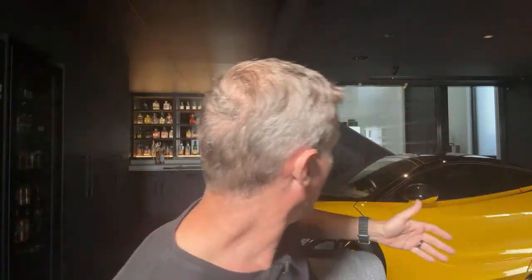I put Sonos and so on in the roof. Our daughter's having a birthday party next month and all her friends will have tents and things in here. It's just become a really, really cool room. There's other stuff to be done yet.